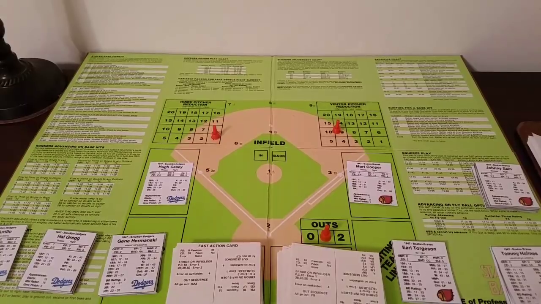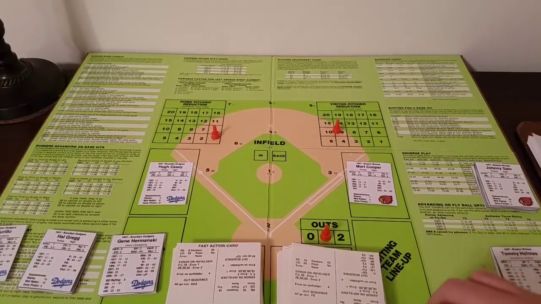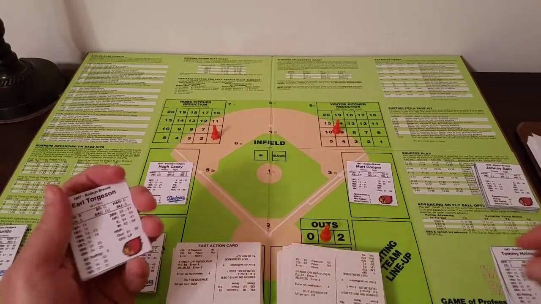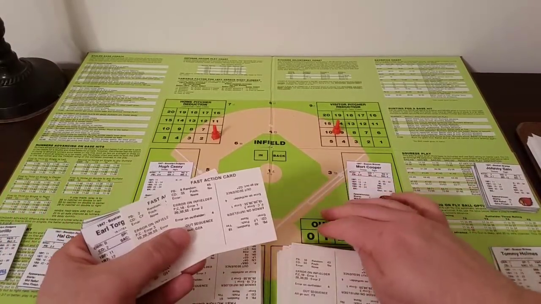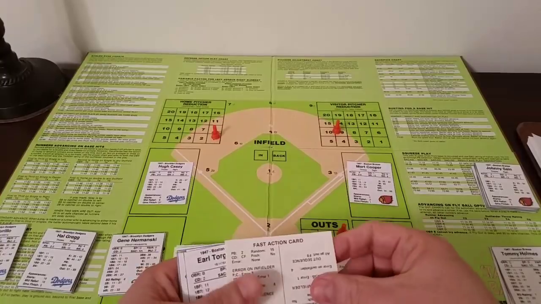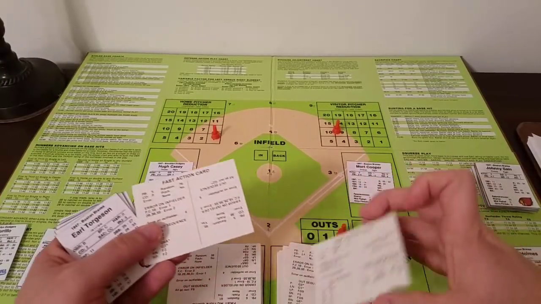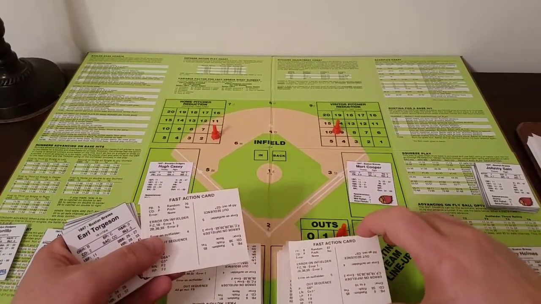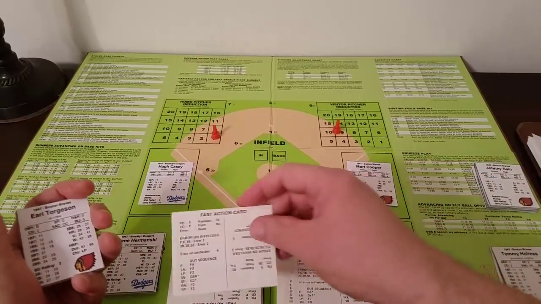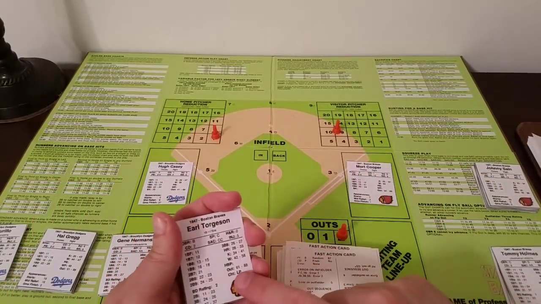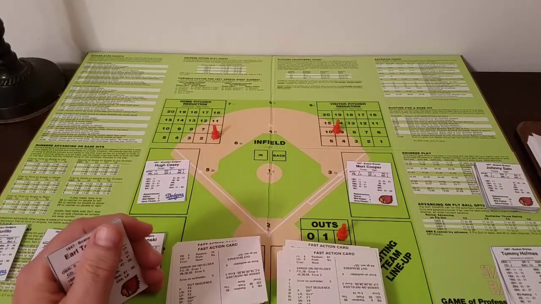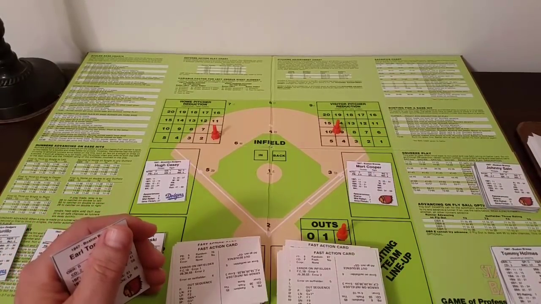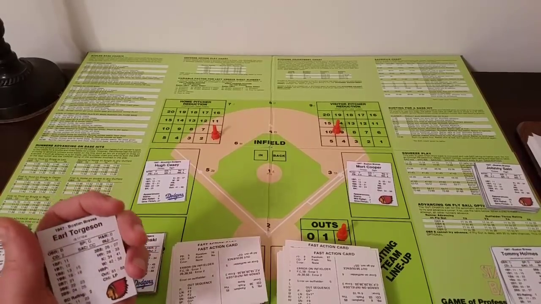And the 8th man to bat in the inning will be Earl Torgeson. Runner at second with 2 outs. Torgeson. 7 is under Torgeson's card. 87. And again, the left-right splits come into play. Left-handed hitter, right-handed pitcher, 87. That's a base hit with a 2-base advancement. And the Braves have come all the way back and really now have taken a 2-run lead.